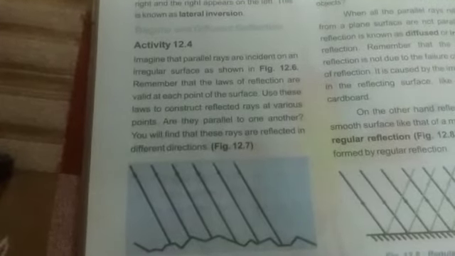Welcome back, students. So our today's topic is regular and diffuse reflection. In the previous lecture we studied what reflection is and what the laws are. Now we will study regular and diffuse reflection.